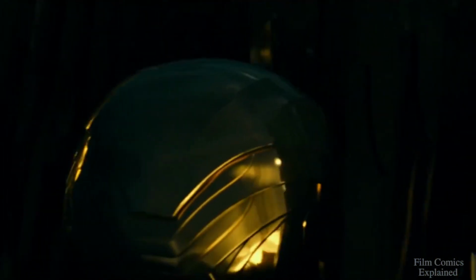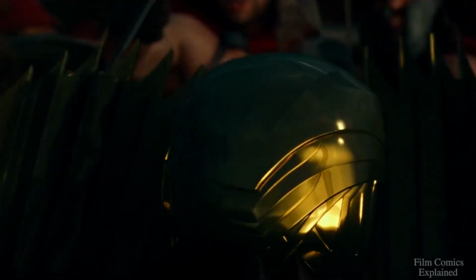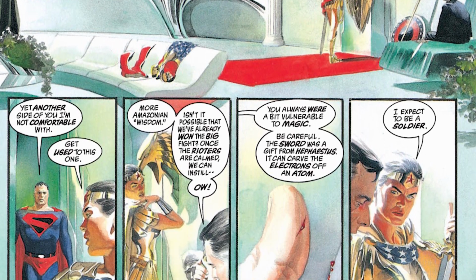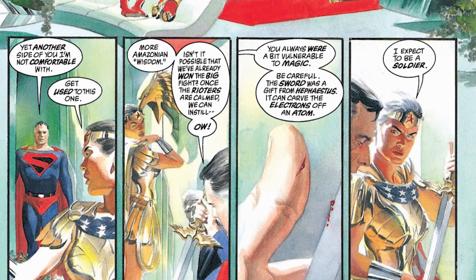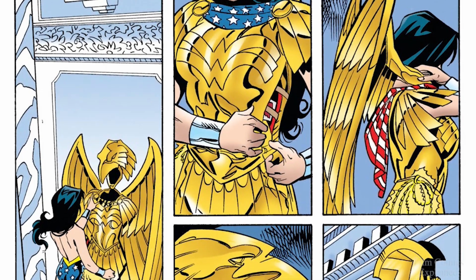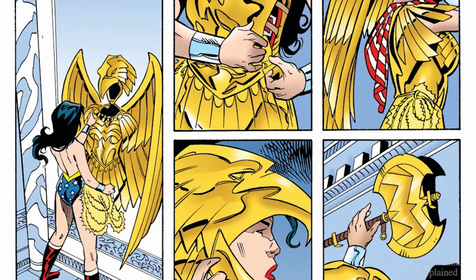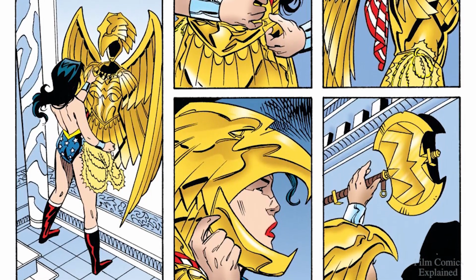While The Legend of Hysteria is an original creation in the DCEU, her golden armor first appeared in the 1996 miniseries Kingdom Come, and was worn by a future version of Wonder Woman. It wasn't until a few years later, in Wonder Woman issue number 144, that the suit was explained as being a gift to Diana from the Amazon blacksmith palace.